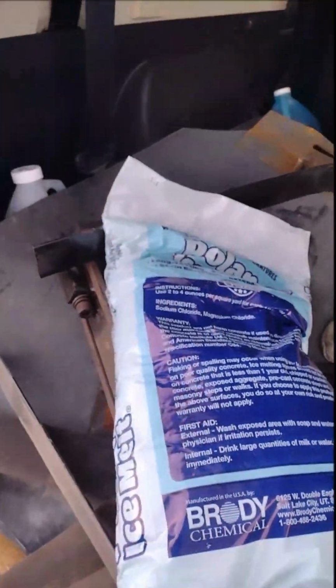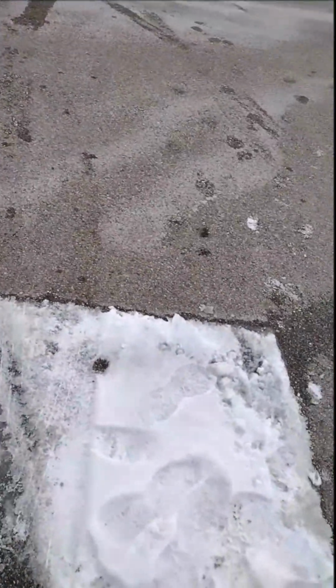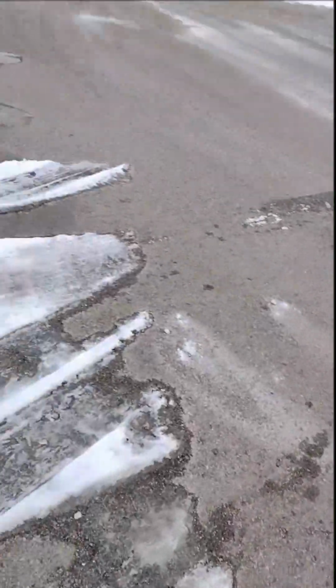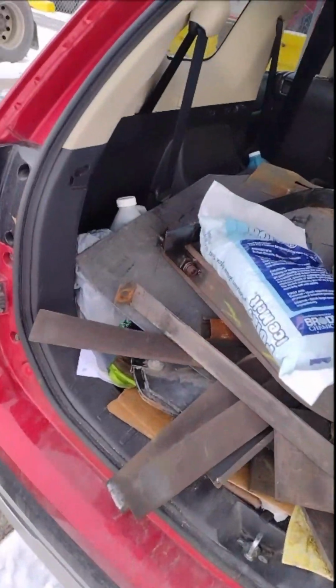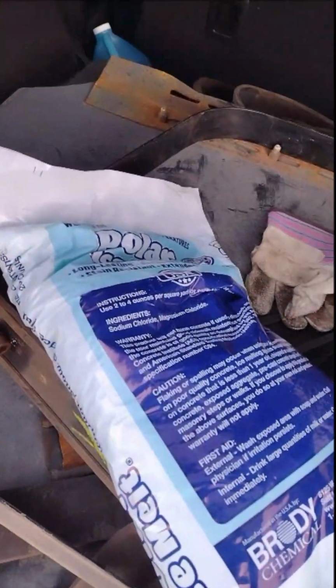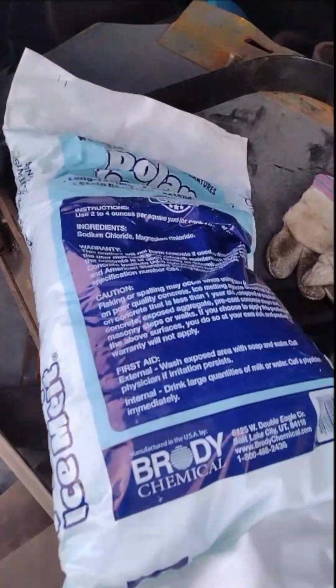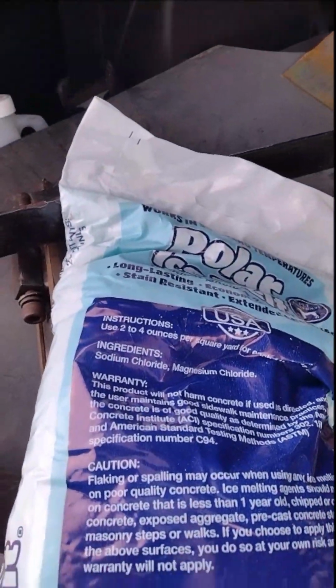How does the salt melt the ice or the snow when it has the same temperature? It is simply by providing a contact surface. The way they make the rock salt in the factory, they get the salt from the ocean or from the lake, they compress it at very high pressure, they create what you call rock salt.